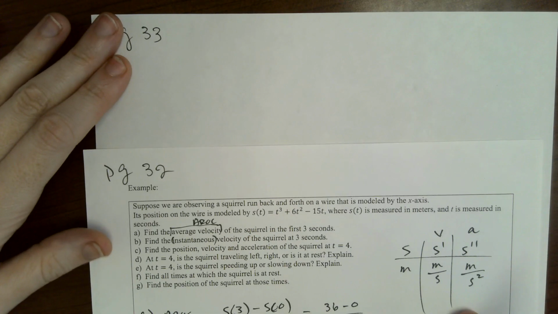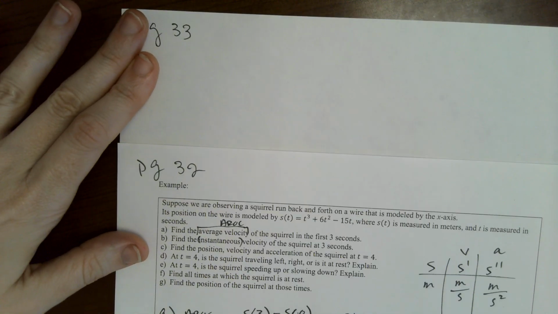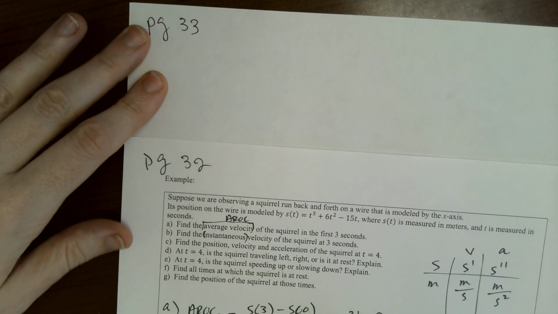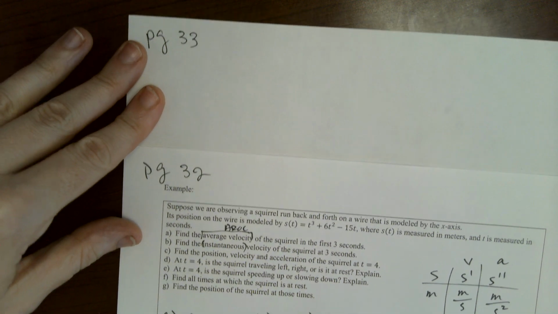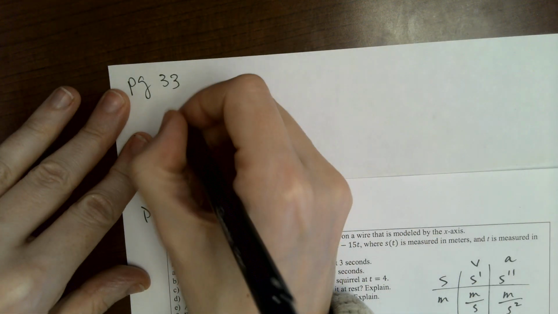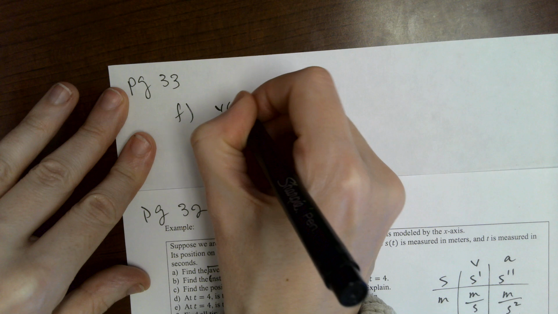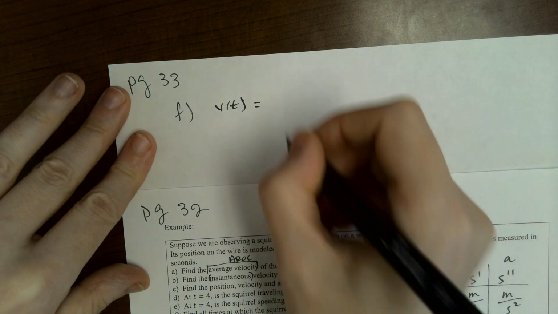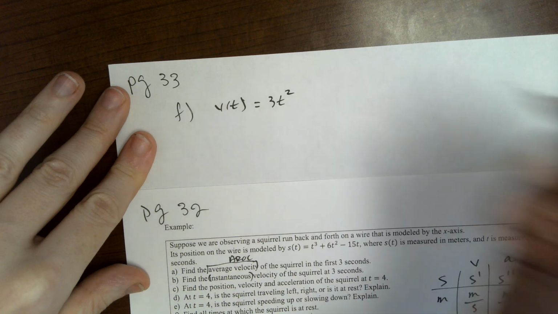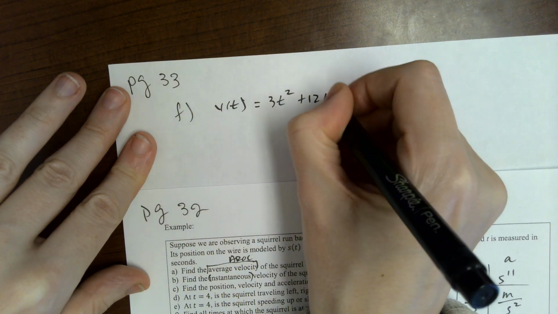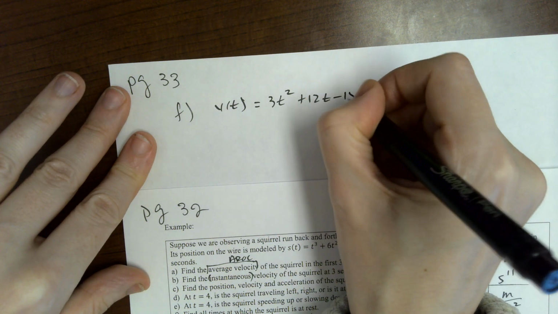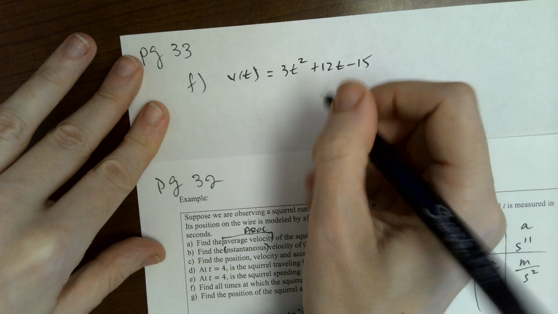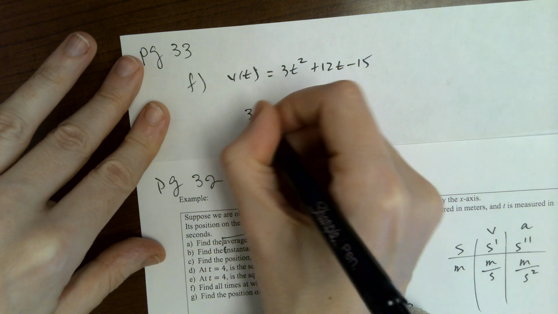So anytime you're asked this question, take the derivative and set it equal to 0. And we actually already have the derivative. Let me just rewrite it: 3t squared plus 12t plus 15. You're going to set it equal to 0, so we're going to have to factor.